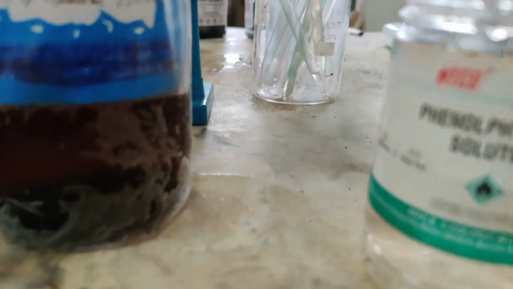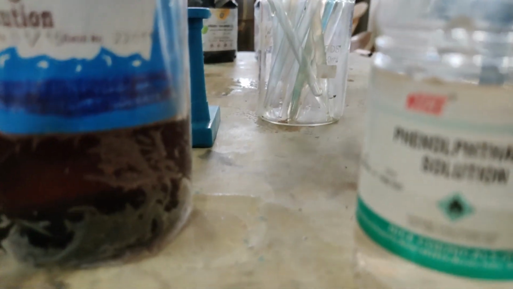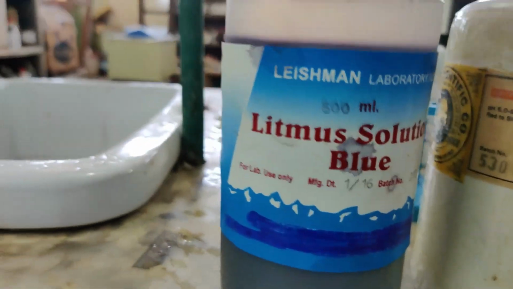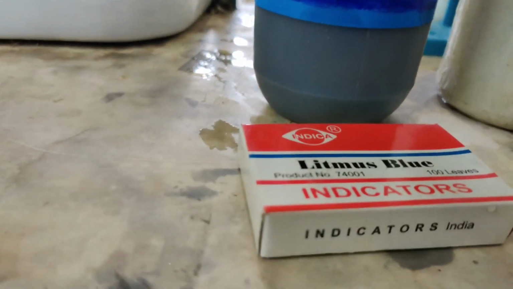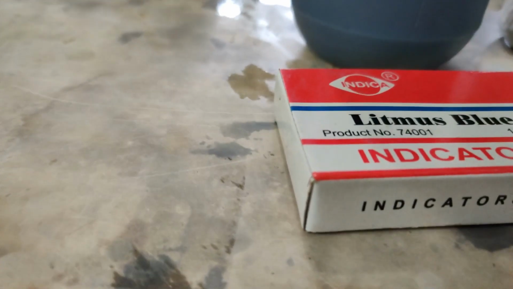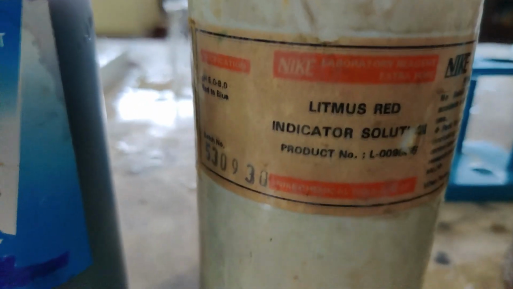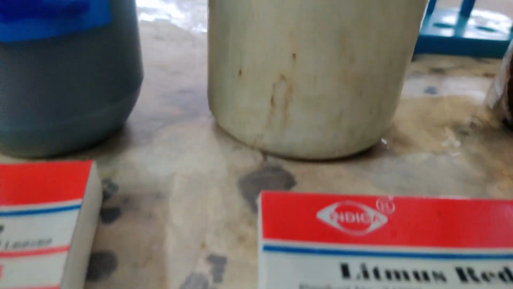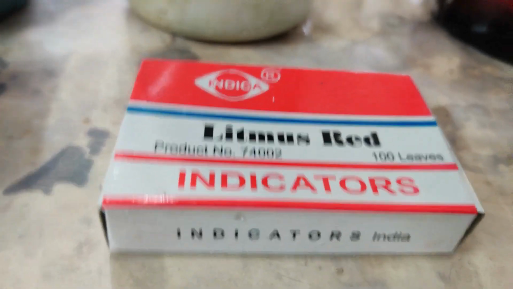Alright, now before I go on to do the practical, I should tell you that blue litmus will turn red if it is an acidic solution, or if you want to test with the paper, then blue paper will turn red. Similarly, red litmus will turn blue in basic solution. Or if you want, you can use the paper.